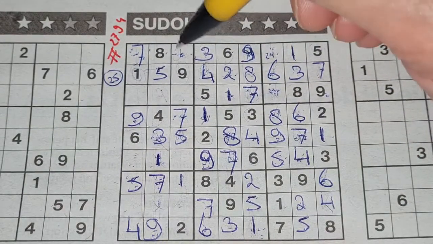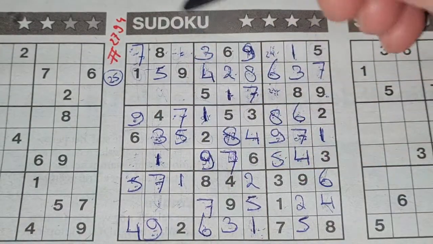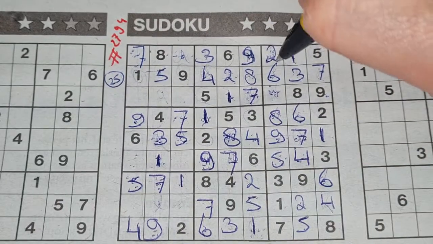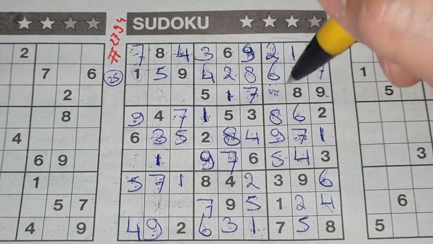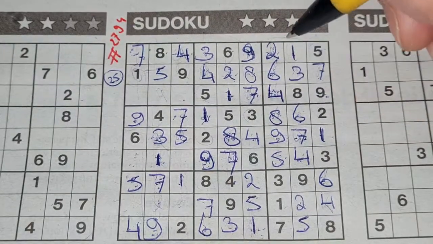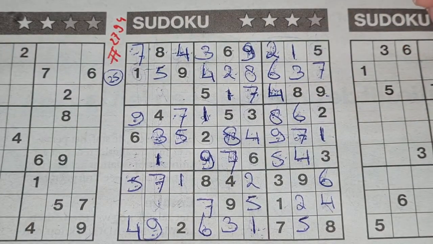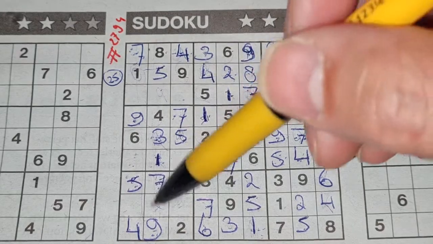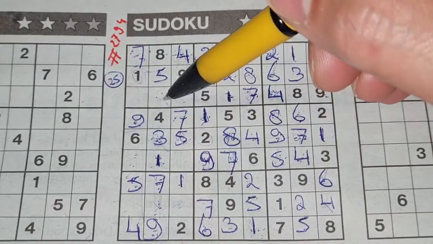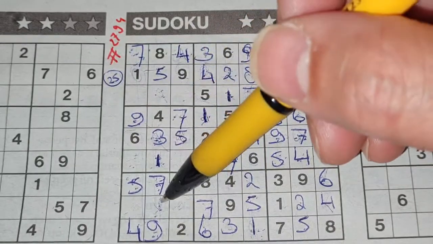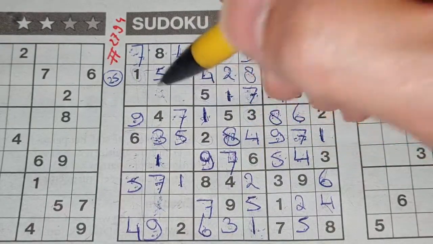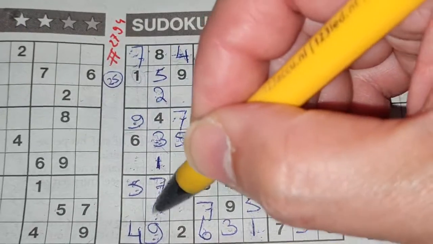2 and the 4. We see here a 2, so no 2 there. 2 should be here, and the 4 goes there. 1 box left in this big square for the number 4. Alright, then 2 boxes left. The 2 is missing, and the 6 is missing. 2 and the 6. We see here 2, no 2 there. 2 should be here, and the 6 goes there.